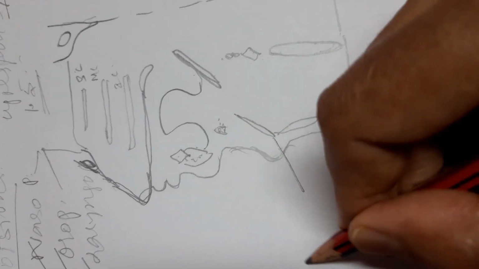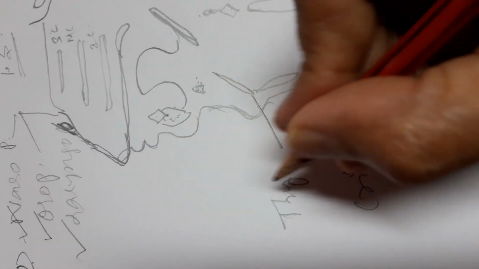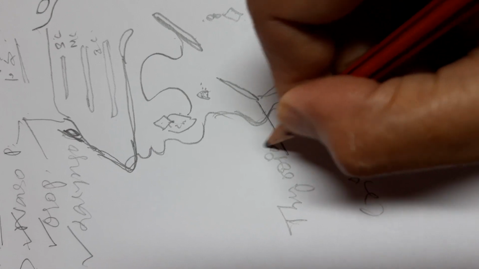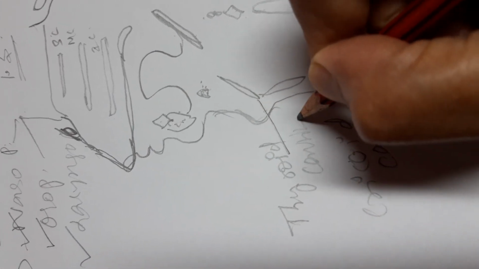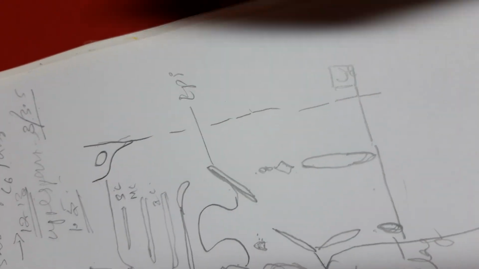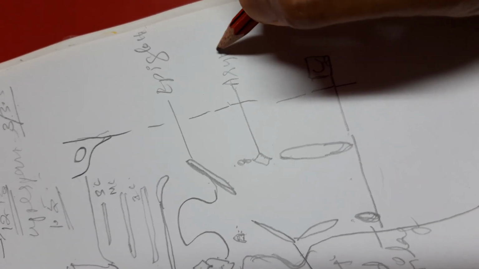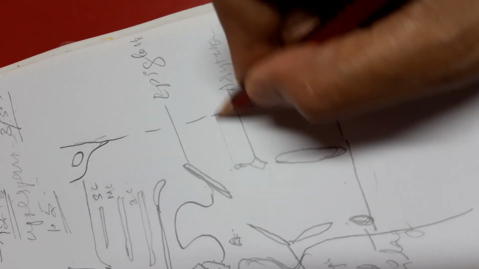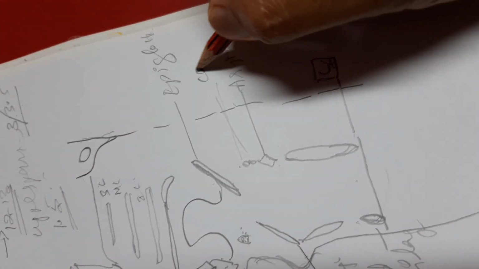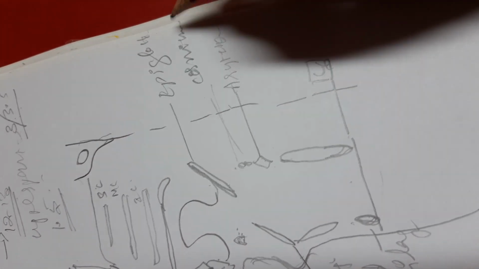This is the thyroid cartilage. This is the epiglottis. This is the arytenoid. These two are corniculate, cuneiform.